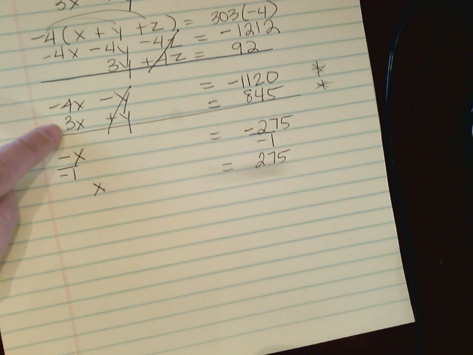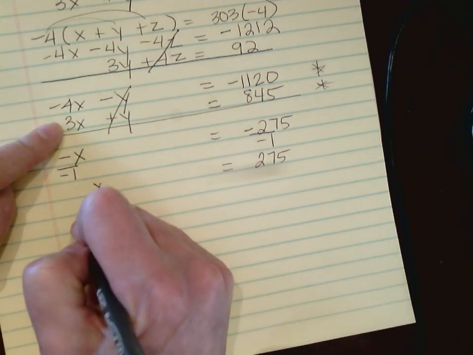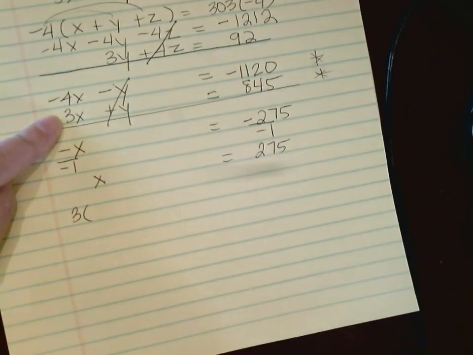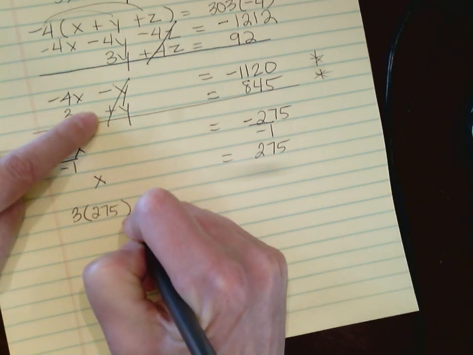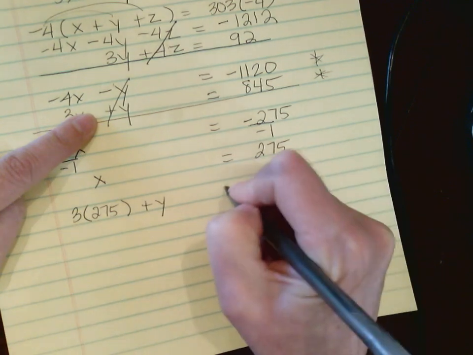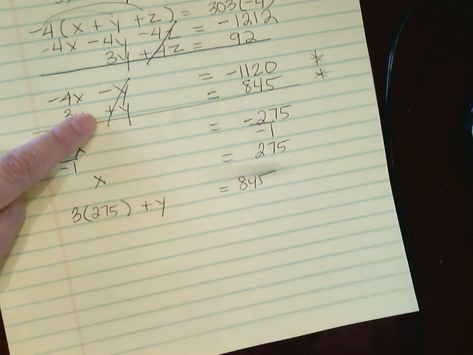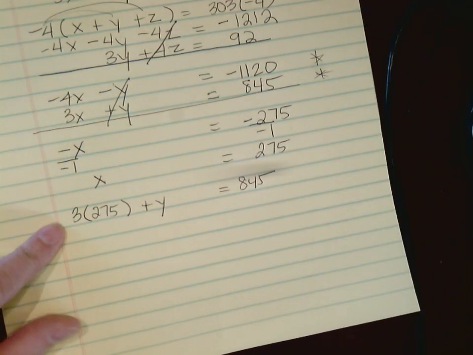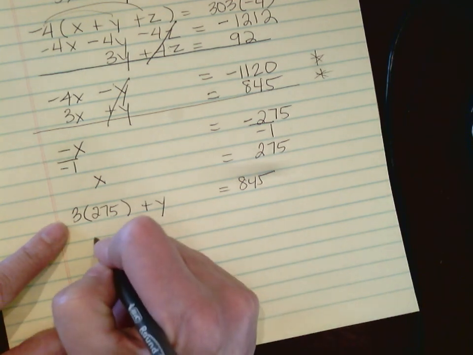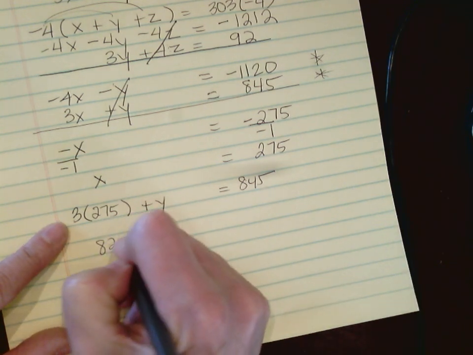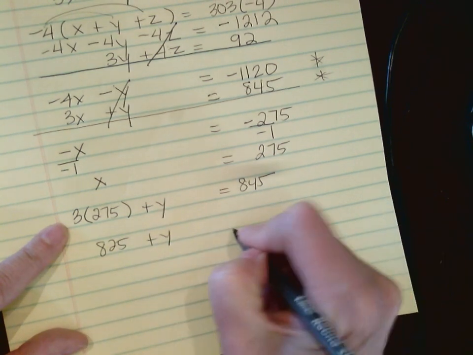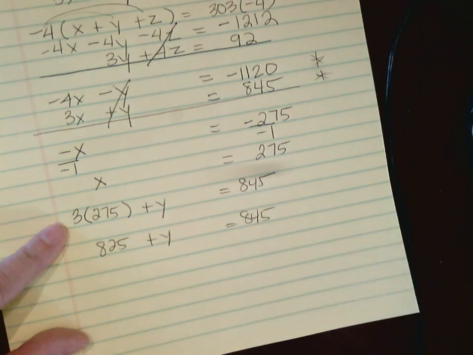Now remember, you can take this 275 to either one of the starred equations and replace the x. So let's replace it in this bottom one right here. So I'll have 3 times, now I know x is 275, plus y equals 845. So 3 times 275 gives me 825 plus y equals 845.